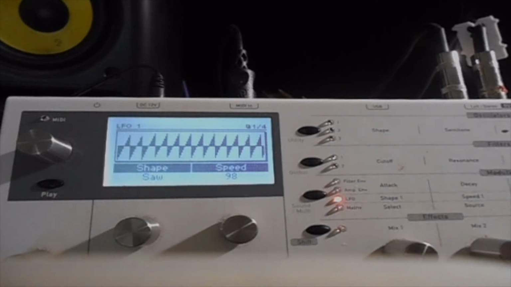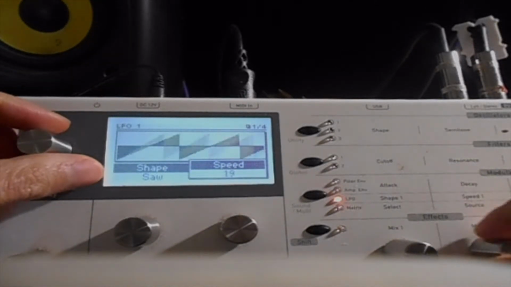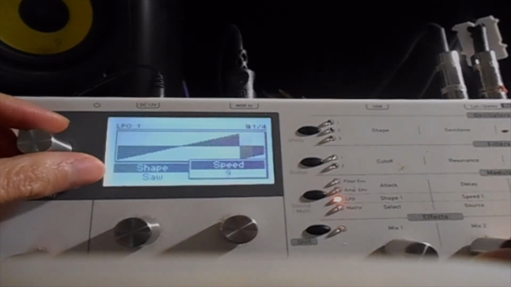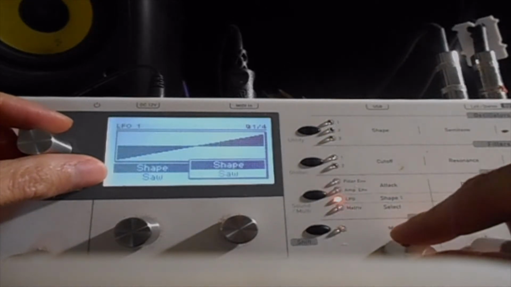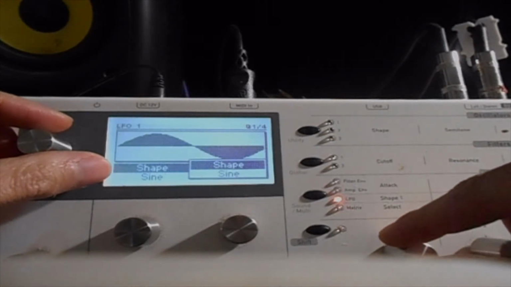We'll get to the filters though, in a second. Right now we've got to do this LFO moment. So let's take the speed back down to 7. That's a single cycle in an envelope. We'll take it back to sine.